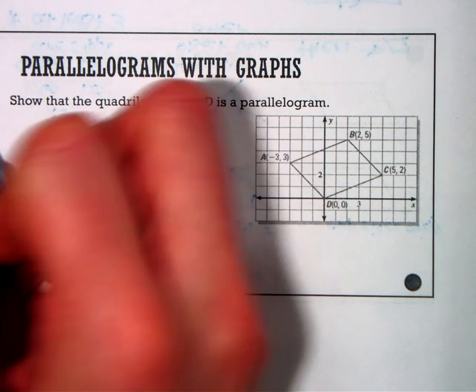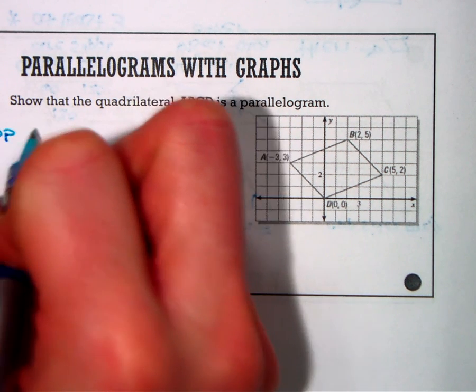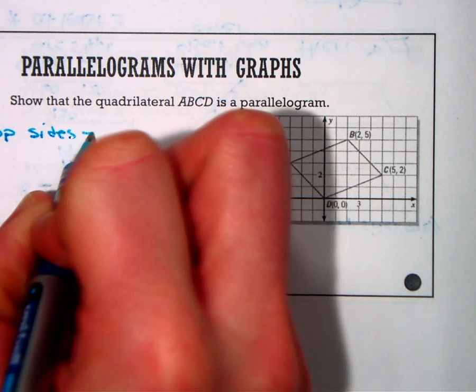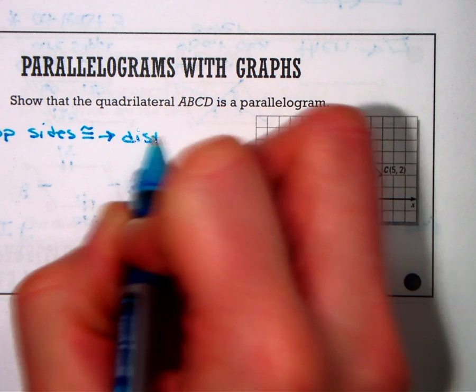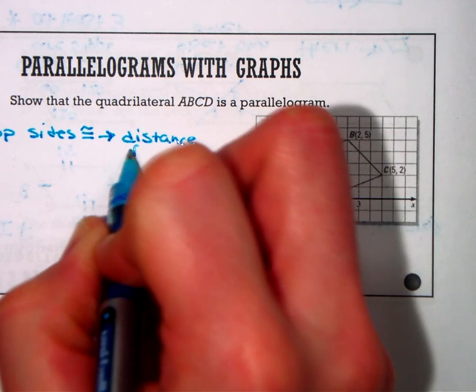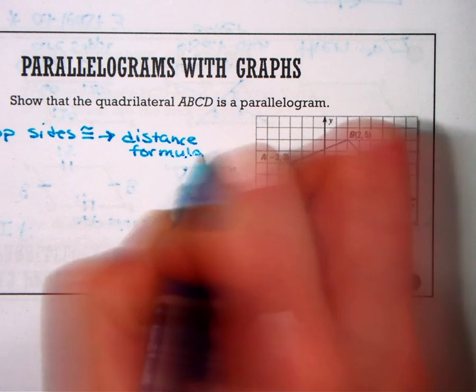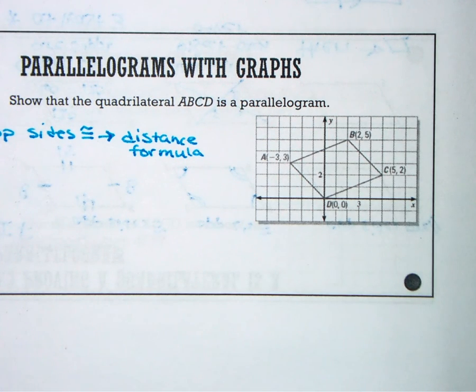You could show me that the opposite sides were congruent by using the distance formula four times. Sounds like fun, right? No way. Okay, that doesn't sound like fun. So that is an option. We can do that. And especially now that we know the Pythagorean theorem and we're really good at the Pythagorean theorem, the distance formula is not actually that difficult. So let me just show you that really quick.